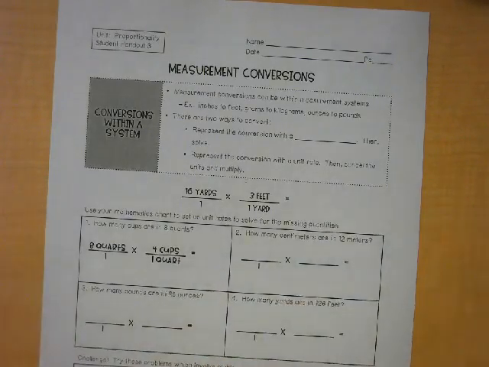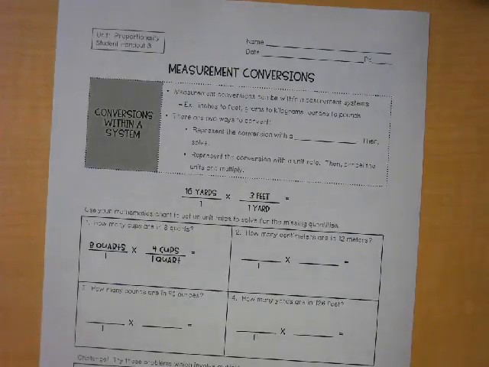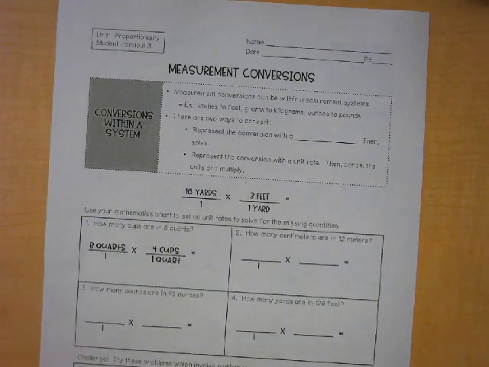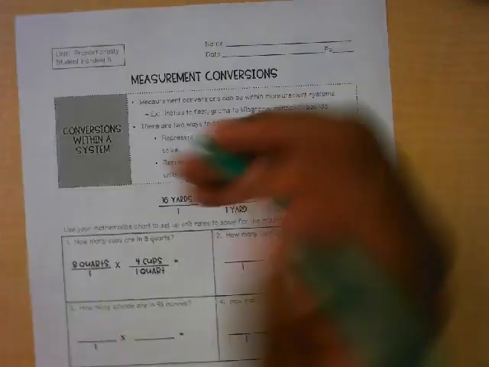Okay, so measurement conversions can be within measurement systems. So we convert within measurement systems, like inches to feet, or grams to kilograms, or ounces to pounds, whatever the case. We're going to learn how to convert using different measurement systems. There are two ways to convert. We're really only going to use one way, and that's this one right here.